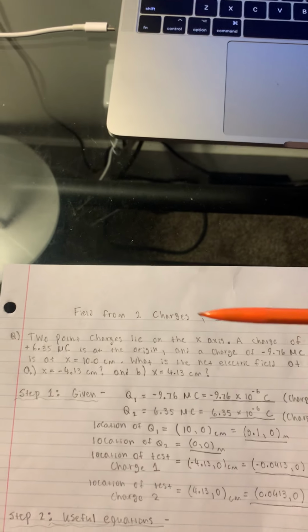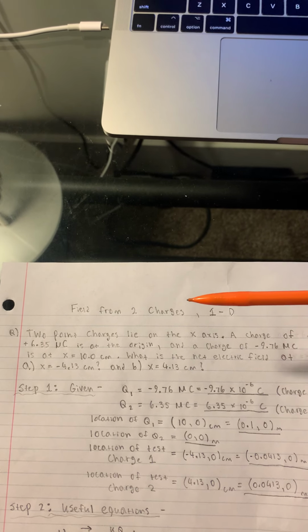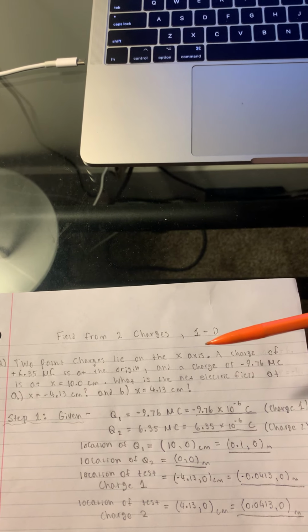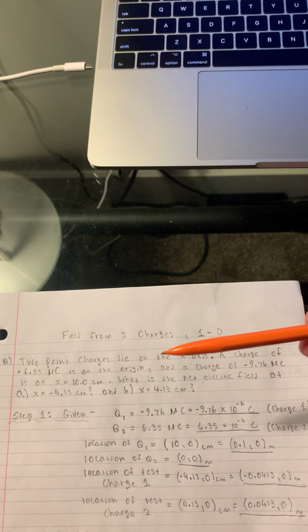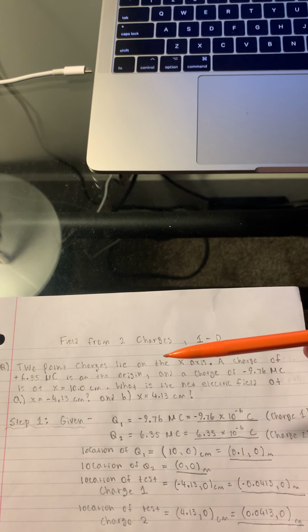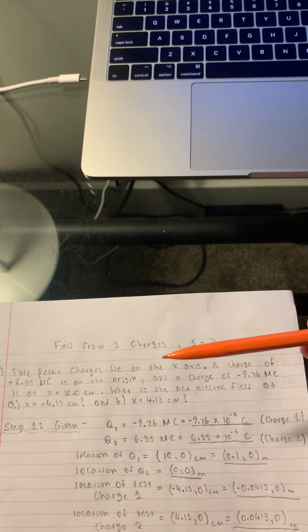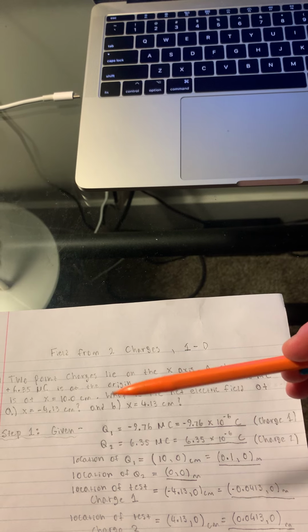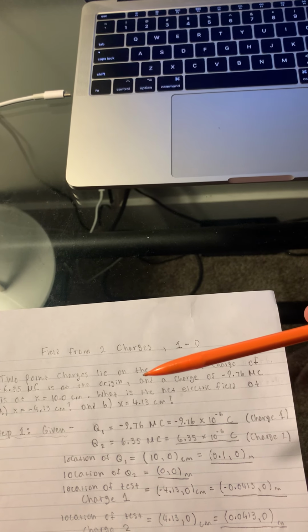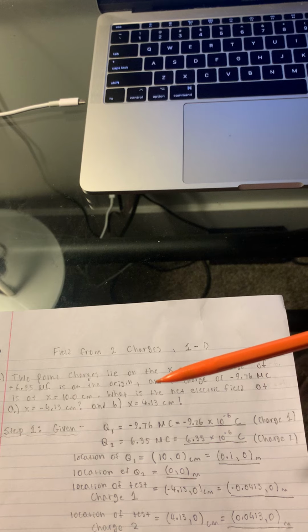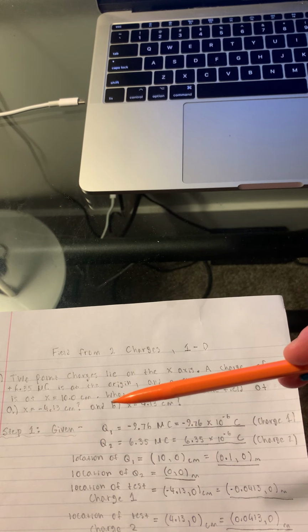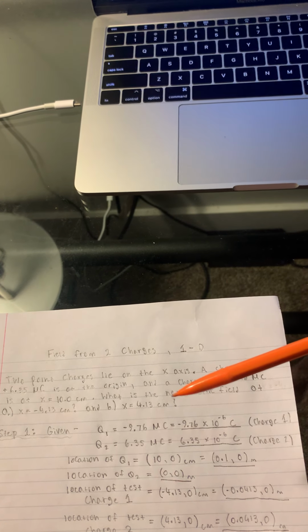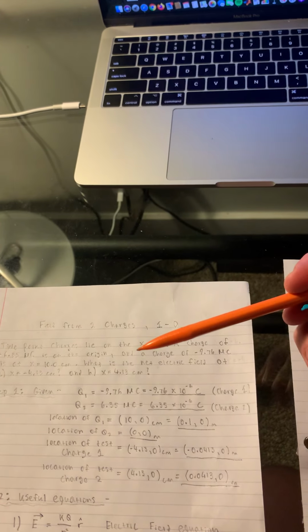Okay, today I'm going to be going over the problem called field from two charges in 1D. The problem states that two point charges lie on the x-axis. A charge of positive 6.35 microcoulombs is at the origin, and a charge of negative 9.76 microcoulombs is at x equals 10 centimeters. What is the net electric field at A, x equals negative 4.13 centimeters, and B, x equals positive 4.13 centimeters?